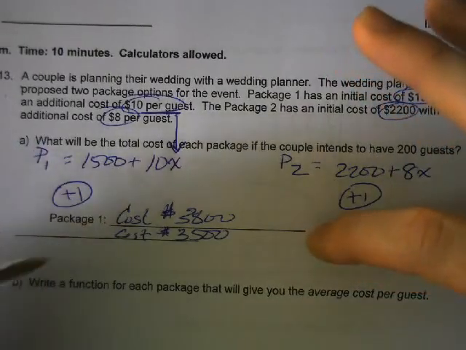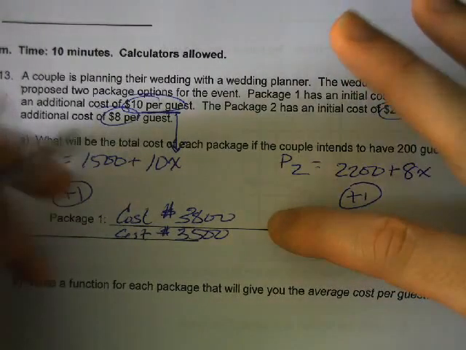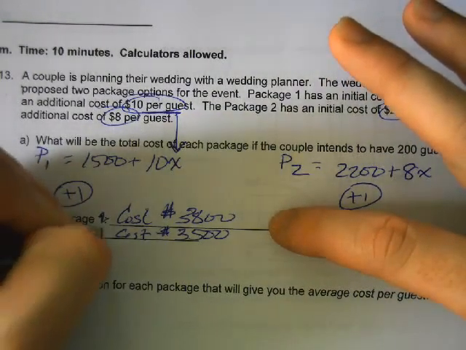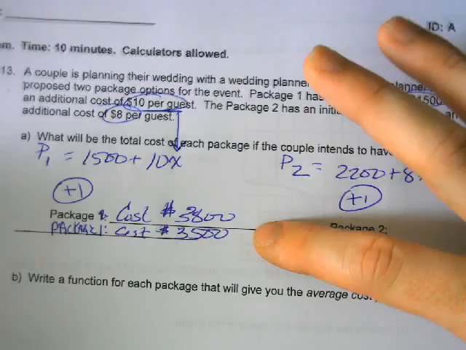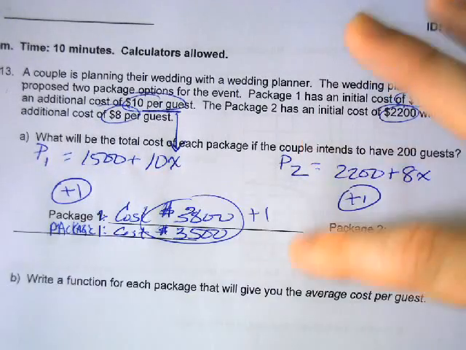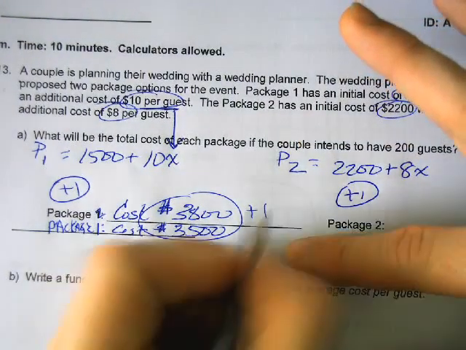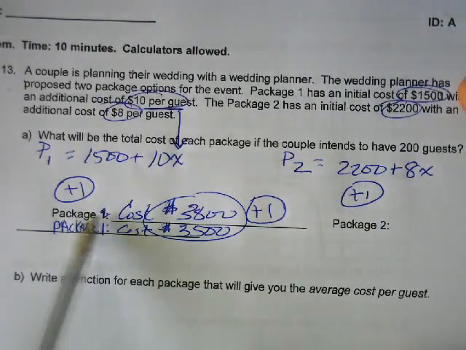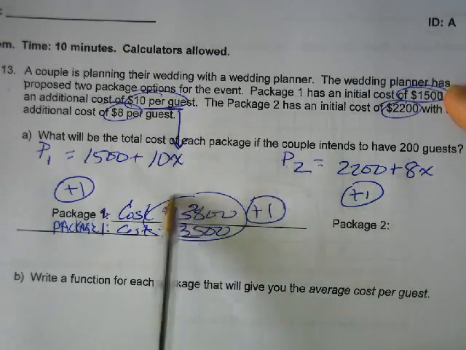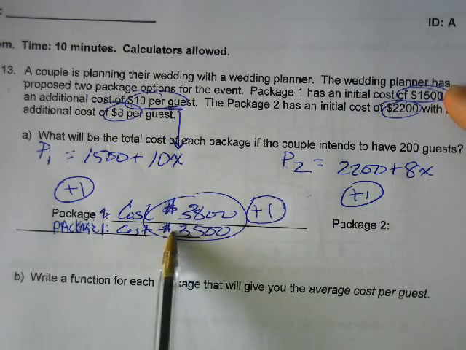So they need to have package 2 should have $3,800. Package 1 should have $3,500. Make sure you can find those two, and then plus 1 on that. Alright, so a total of 3 points on this question. You get a plus 1 for the first equation, plus 1 for the second equation, plus 1 for the correct substitution here. Number 3.